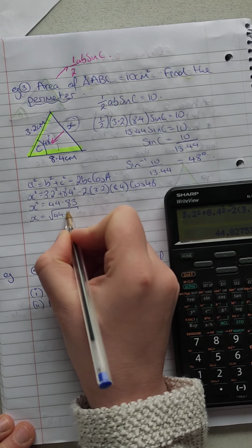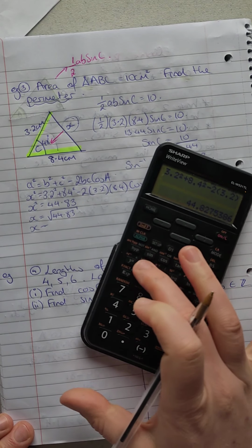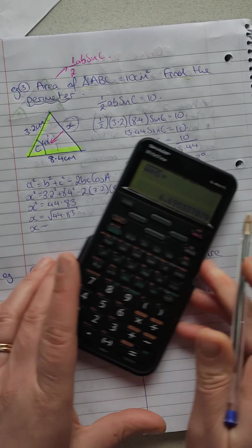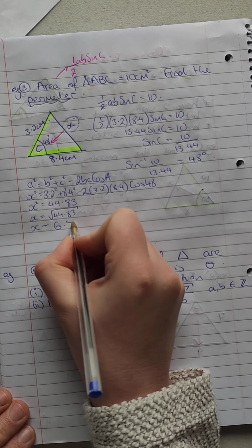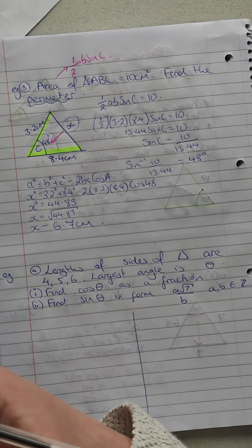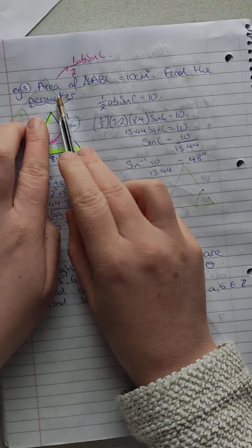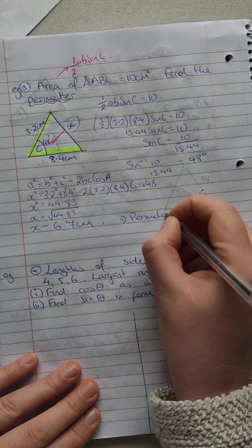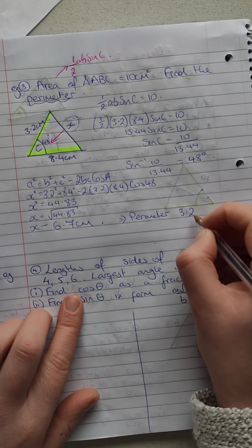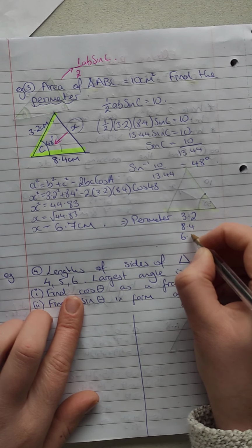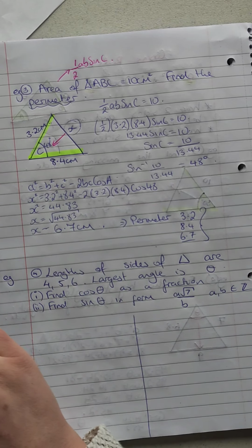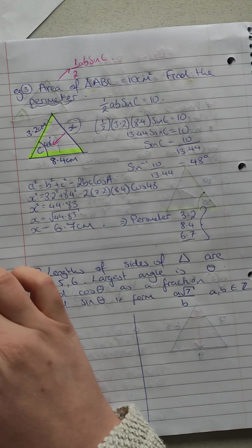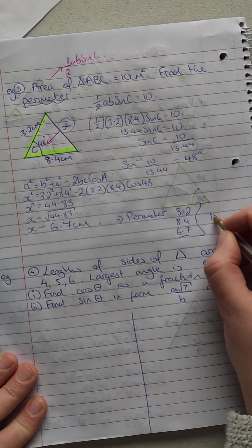Just do square root equals x equals. So root equals, so don't round until the very end, 6.69. So that is 6.7 centimeters. Go back and read the question. Find the perimeter. So the perimeter is the three sides added up. 3.2, 8.4, 6.7, which gives me 18.3 centimetres.